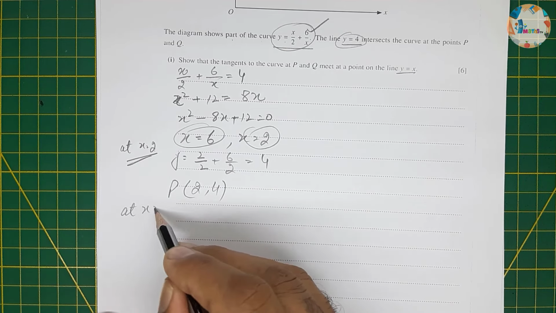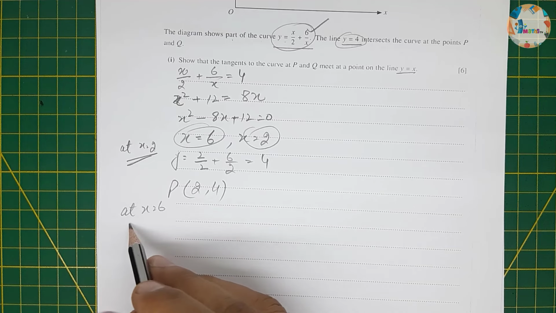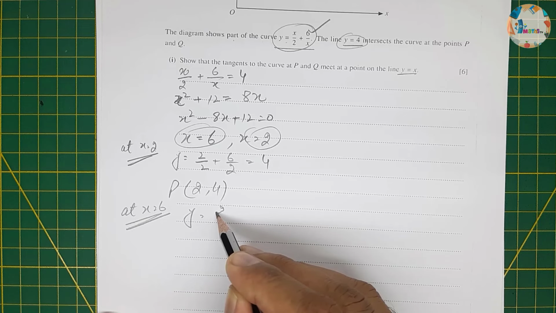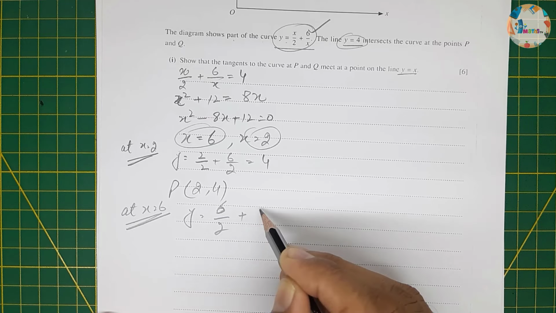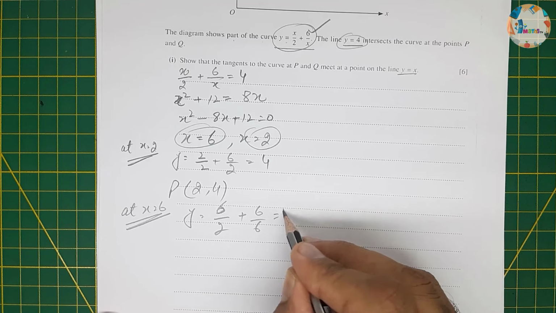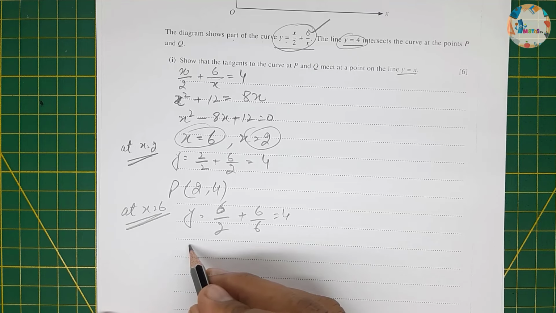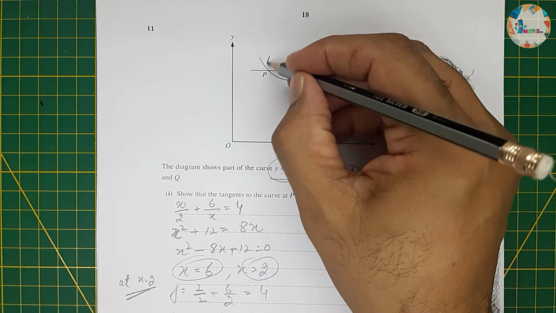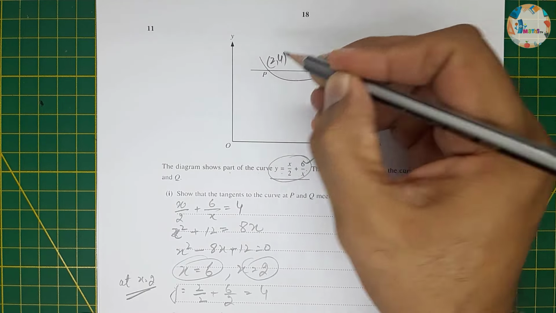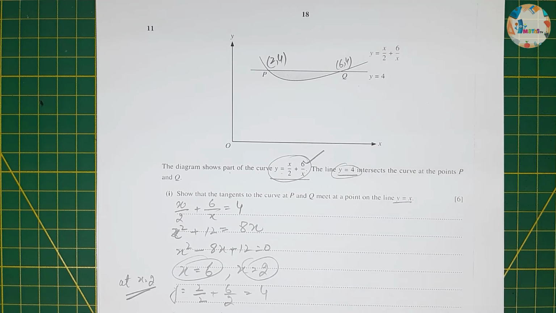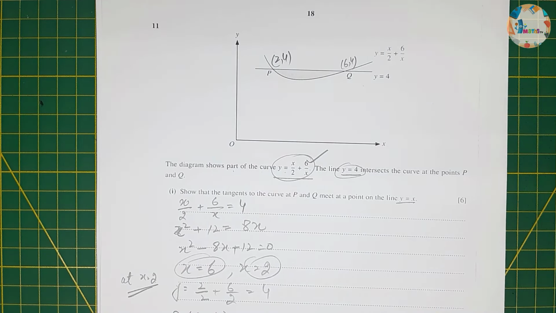So at x is equal to 6, now we can check x is equal to 6, and the y value will become 6 over 2 plus 6 over 6, so this will be 3 plus 1, again we'll get 4. So our point will become 6 and 4, so this will be our Q. So we found P and Q. We can write the coordinates of P and Q. P is having coordinates 2 and 4, and Q is having coordinates 6 and 4. So we found the coordinates after finding that one.